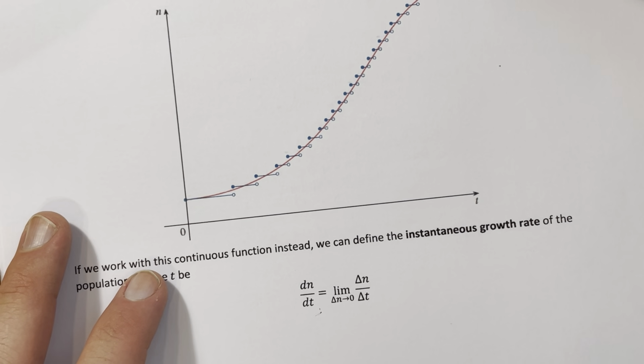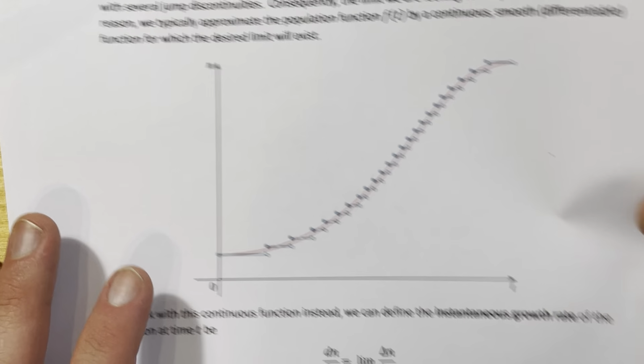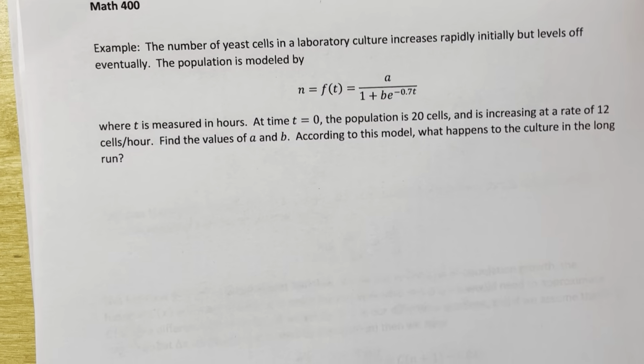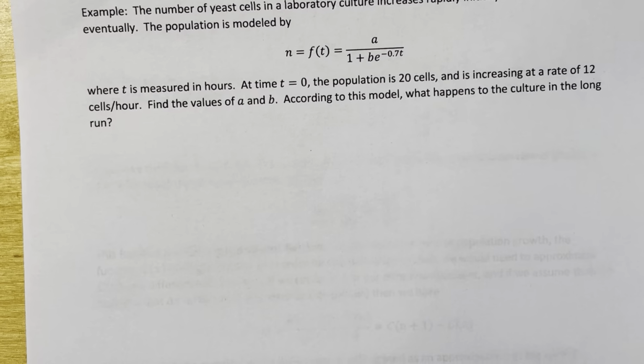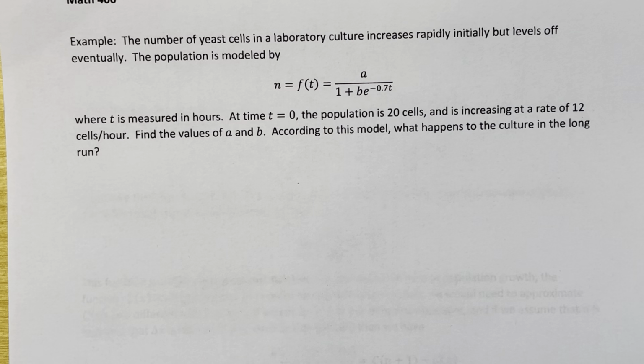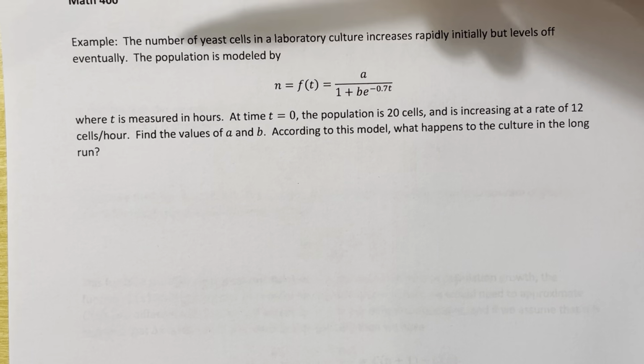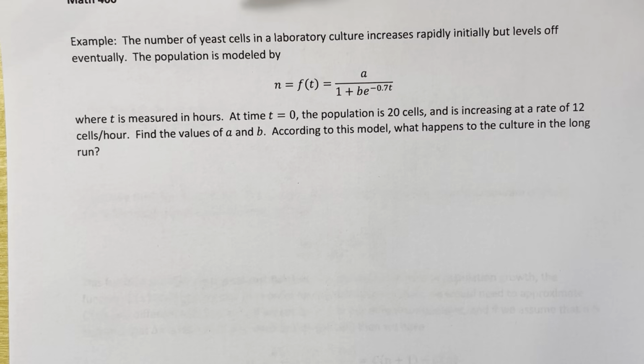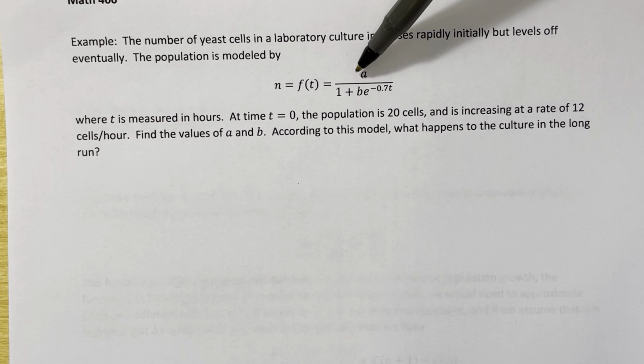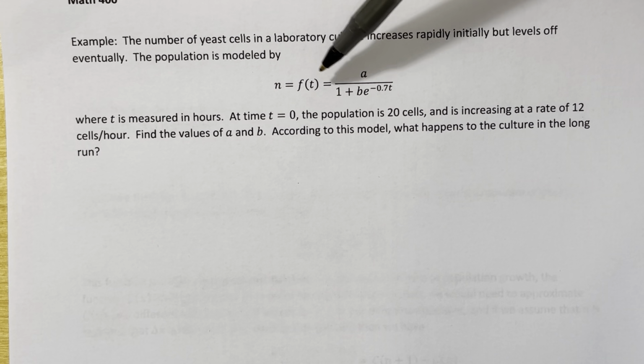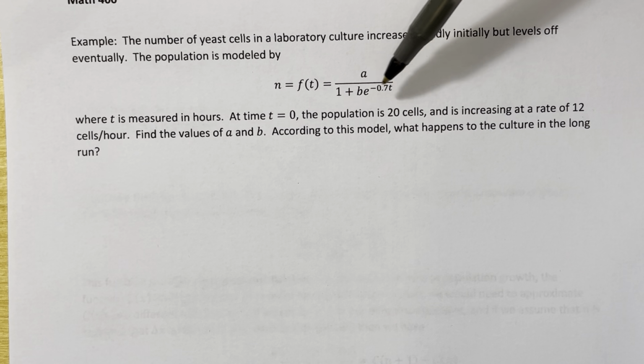Okay, so now that we have discussed that, let's take a look at an example. This is a tricky example, so we're going to try and tackle this using some cleverness, I guess. Well, I shouldn't say cleverness. It's just not as straightforward as a typical example. So it says the number of yeast cells in a laboratory culture increases rapidly initially, but levels off eventually. And the population is modeled by this function. N, or f of t, is equal to a over 1 plus b e to the negative 0.7 t.